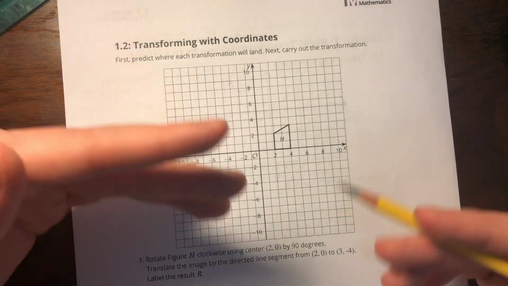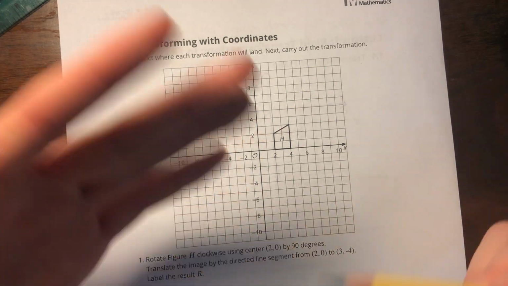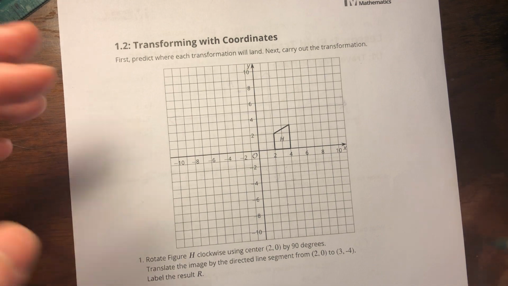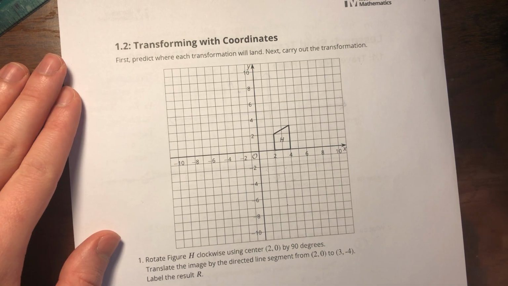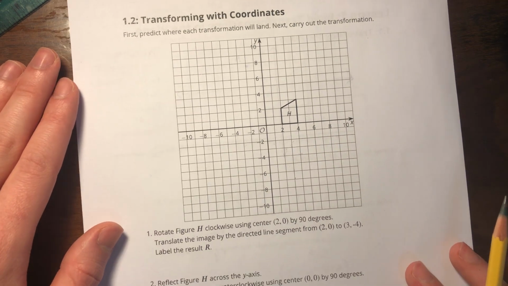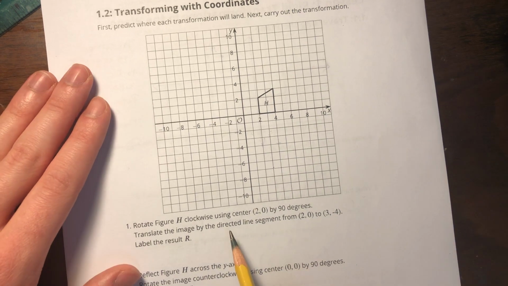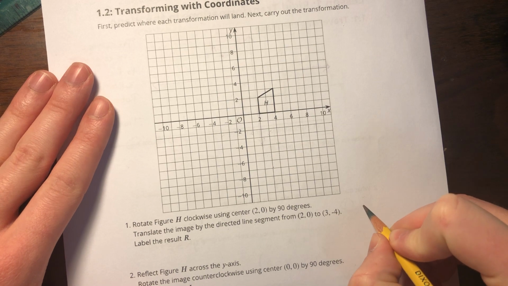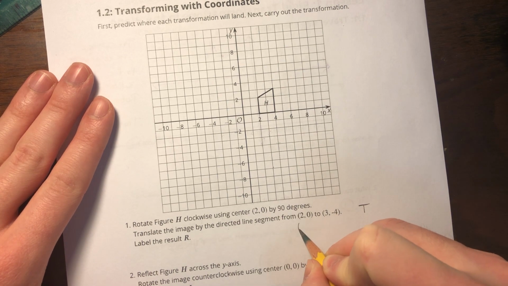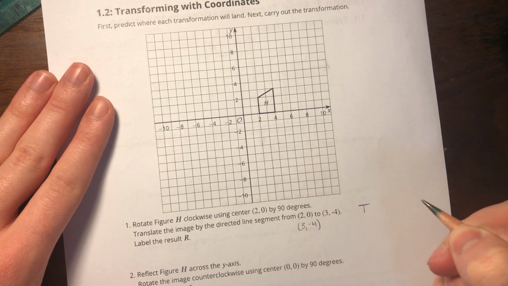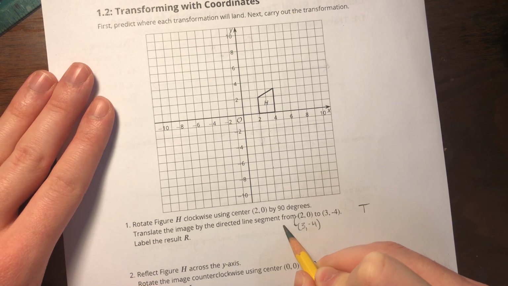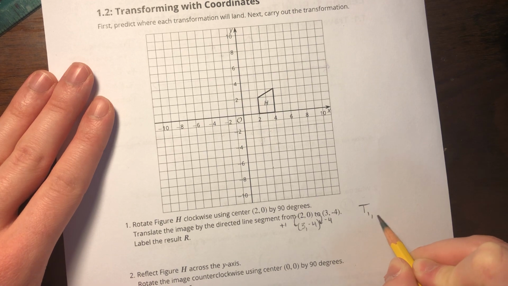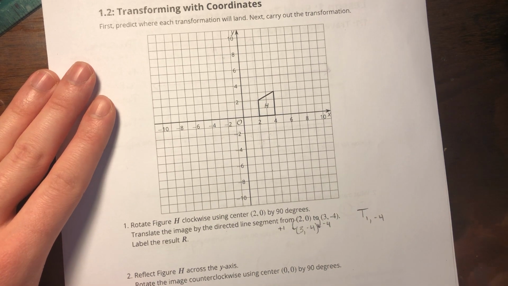That's good to know, because as you're doing the transformation, you want to make sure that it's probably going to end up where you predict it's going to be. Or if it doesn't, think about why your prediction was wrong. And when they say directed line segment, just to make that abundantly clear, they're talking about a translation. So if I'm going from 2, 0 to 3, negative 4, that's a translation of +1 in the x direction and -4 in the y. So that would be T(1, -4).